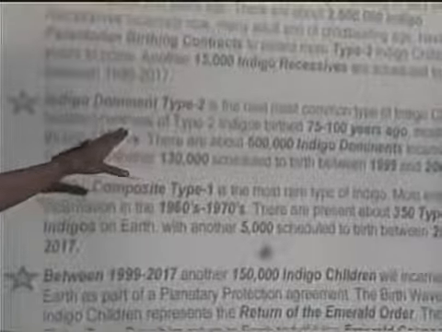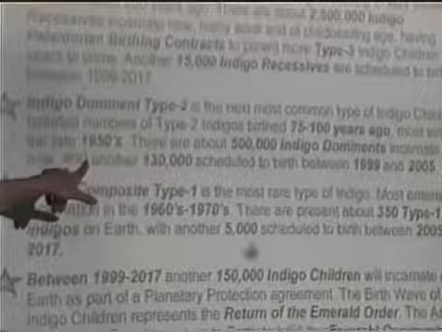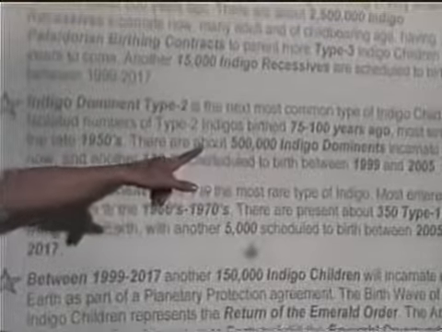It's the indigo dominant. It's the next most common type. Again, it has more frequency running through it than the type 3, but not as much as the type 1. Okay? They've been coming in for 75 to 100 years in little dribs and drabs here, mostly since the 1950s when it was realized that things were going to get really weird here. All right. There are about 500,000 indigo dominants right now, and another 130,000 between 1999 and 2005. So these guys are coming in soon.